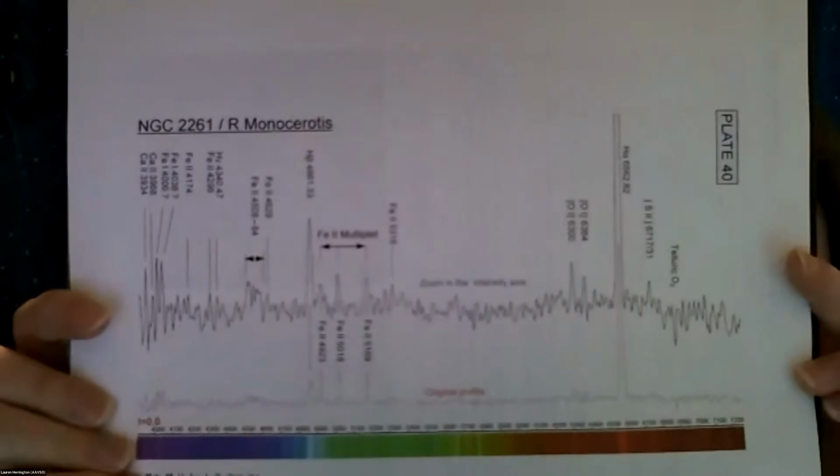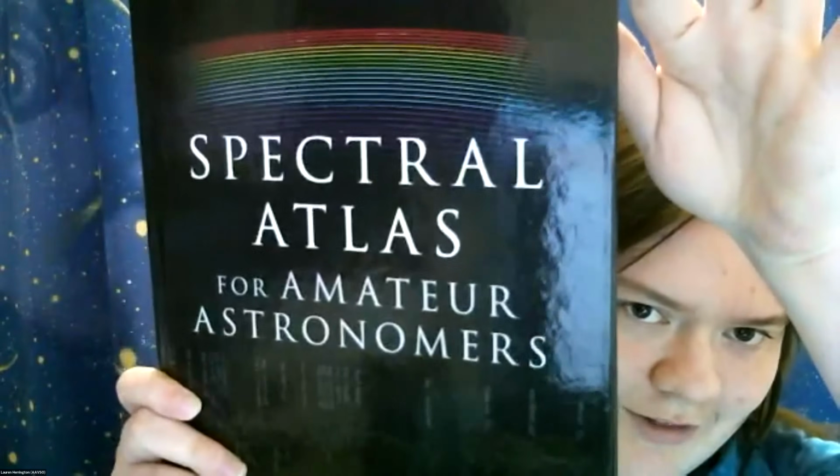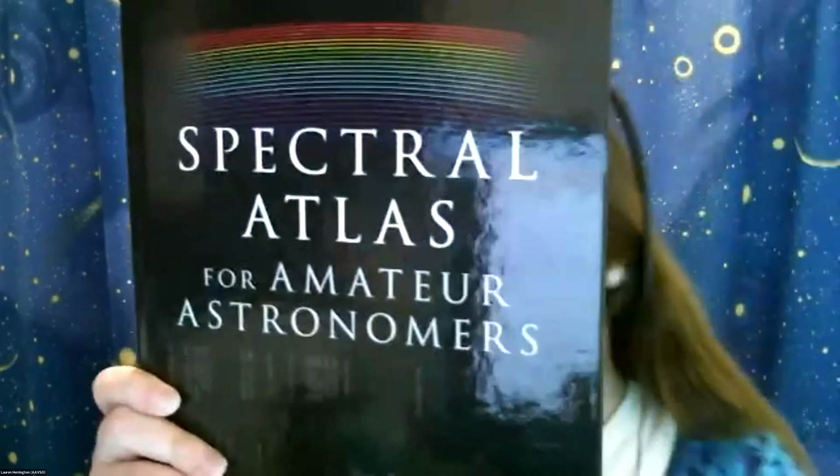Walker's Spectral Atlas is available online as a PDF, an earlier version of it. Just Google Walker's Spectral Atlas for amateur astronomers, and you can reference the same spectra I'm looking at. So that's my answer to that question. Okay, thank you. Bailed me out.